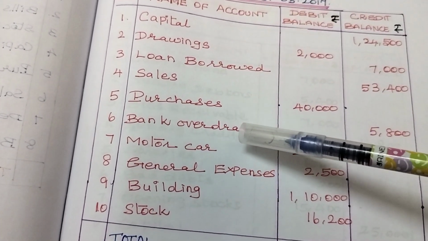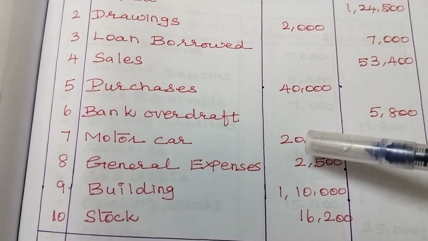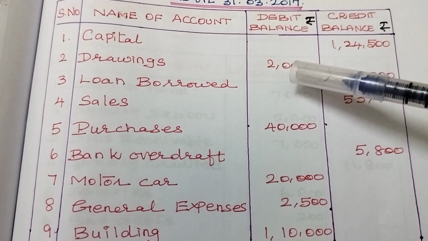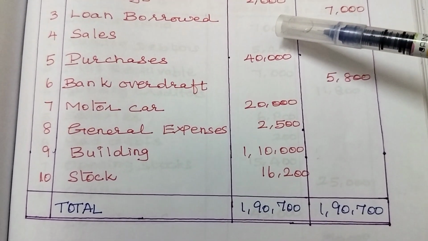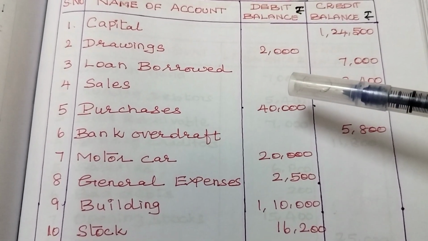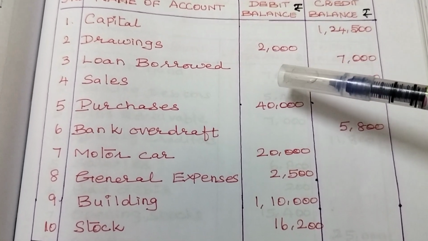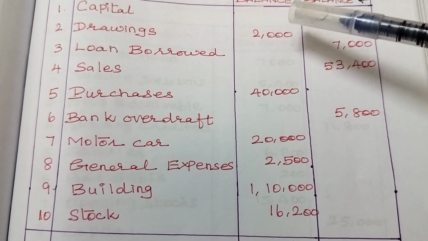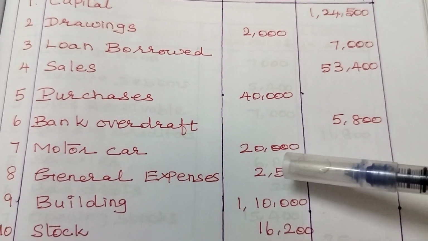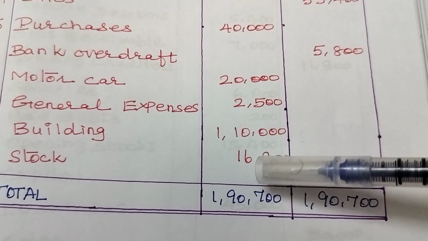So we entered all the accounts from the given information into the trial balance as debit and credit balances. Now we have to calculate the total of the debit balances and the credit balances separately. For the debit balances, we add 2,000 plus 40,000 plus 20,000 plus 2,500 plus 1,10,000 plus 16,200.